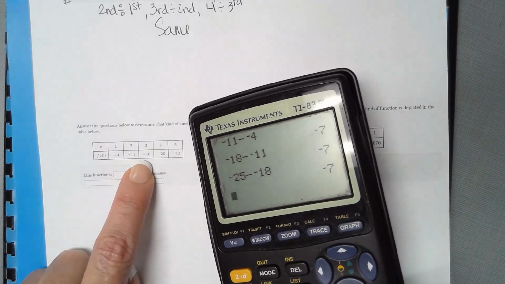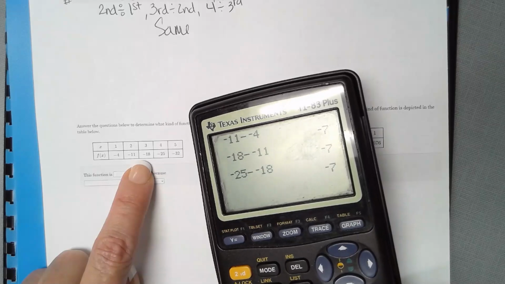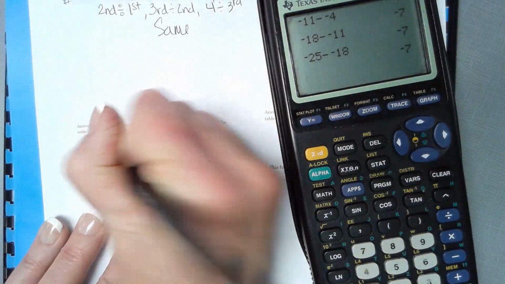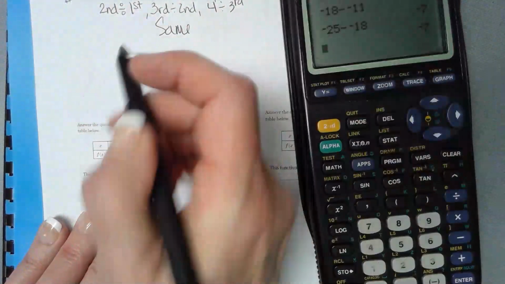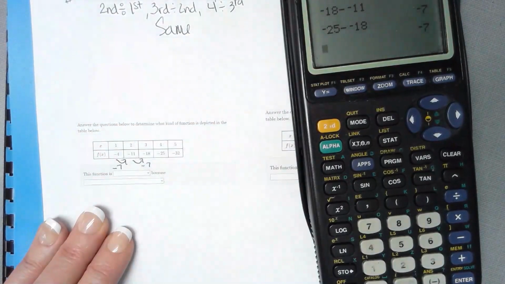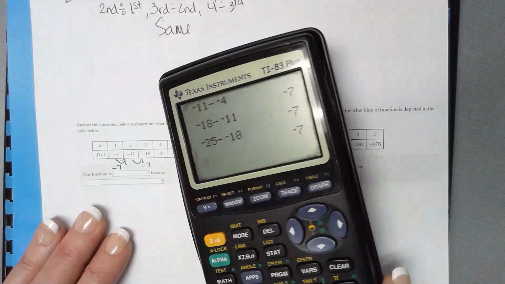Y'all, when you go backwards like that, it's literally giving you the pattern. Just letting you know, the pattern is subtract 7 each time. That's how you get the pattern. And notice it's coming out the same.